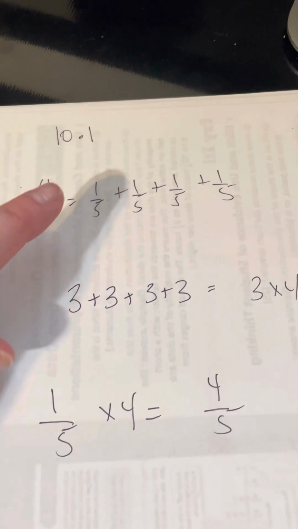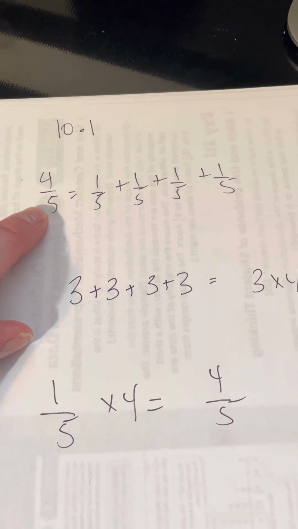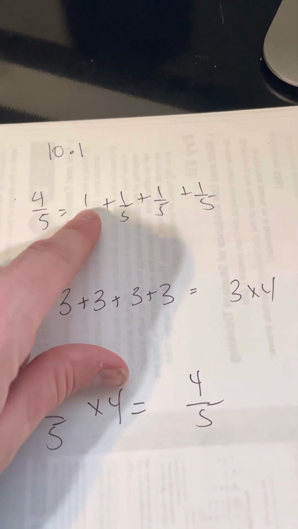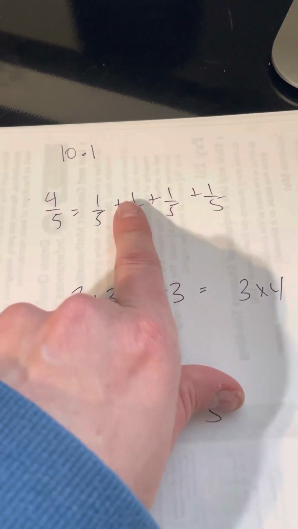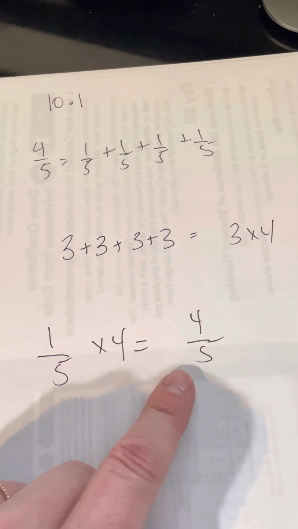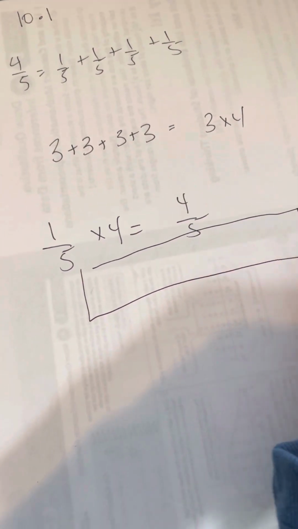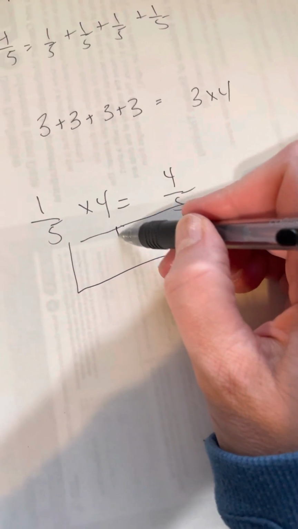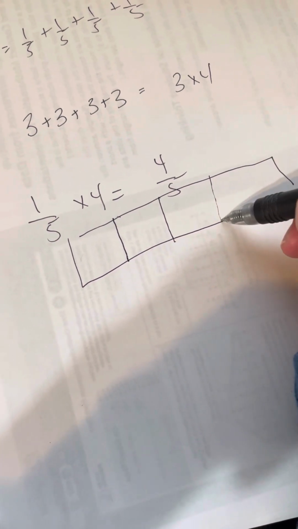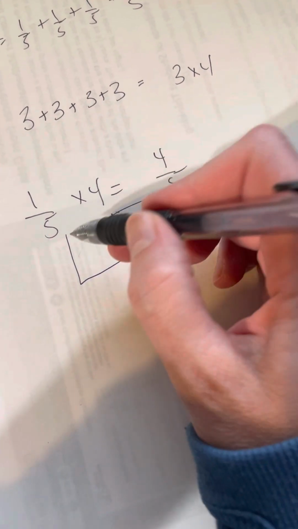So when we're doing this concept, instead of doing 4/5 is 1/5 plus 1/5 plus 1/5 plus 1/5, instead of adding 1/5, which is a unit fraction, 4 times, we can rewrite that as 1/5 times 4 equals 4/5. We can also show that in a diagram, right? It's hard for me to draw a diagram while I'm writing, but 1/5, 2/5, 3/5, 4/5.